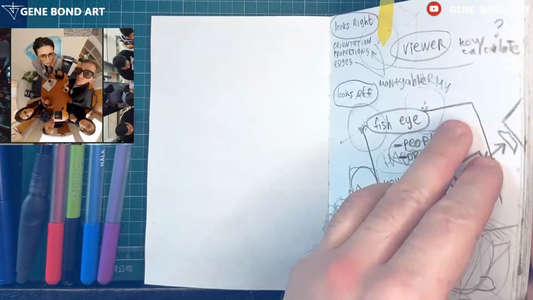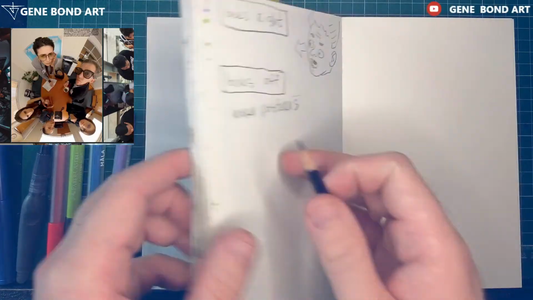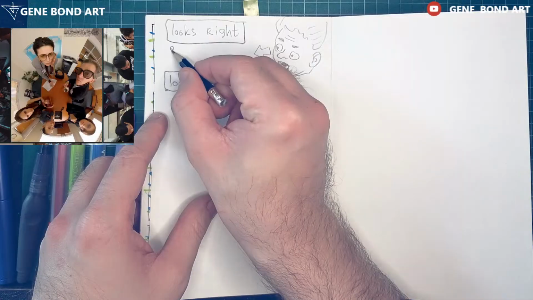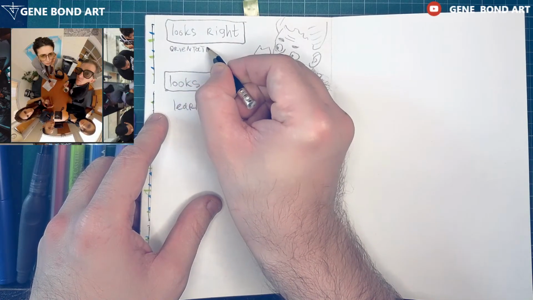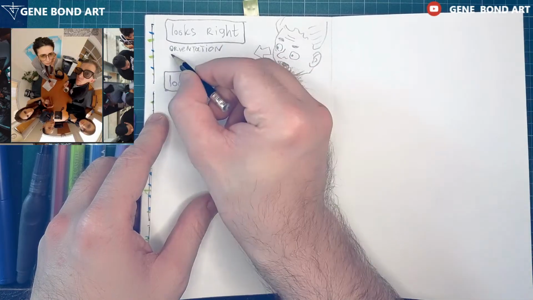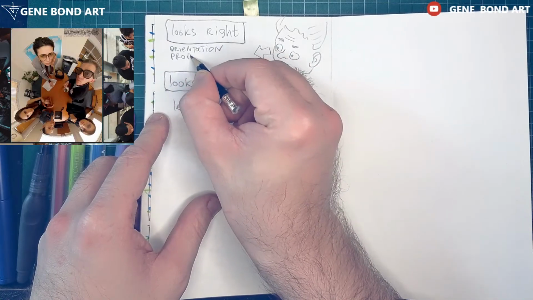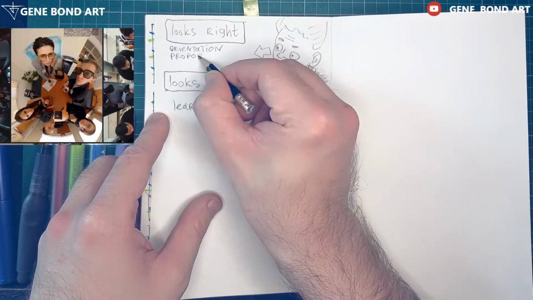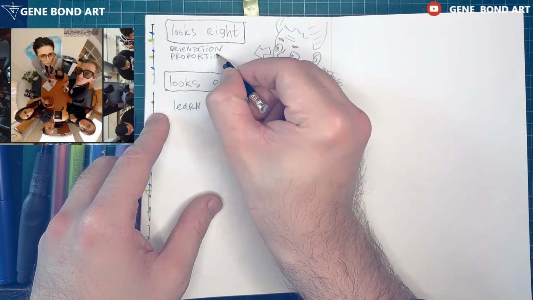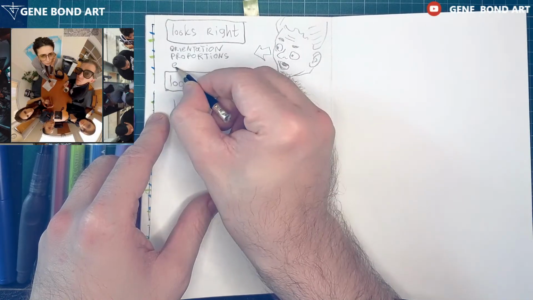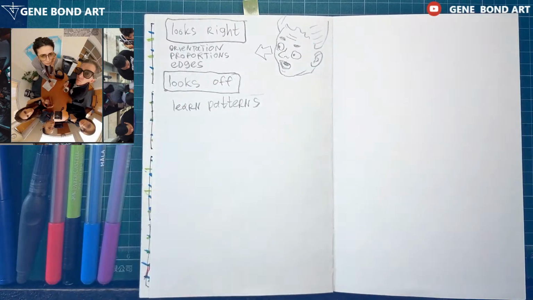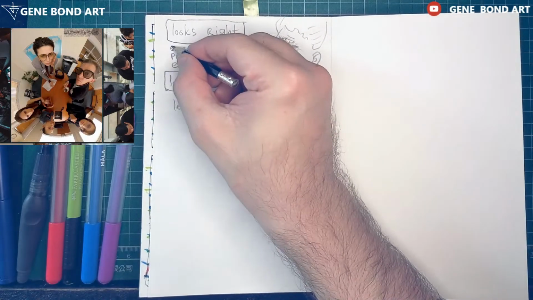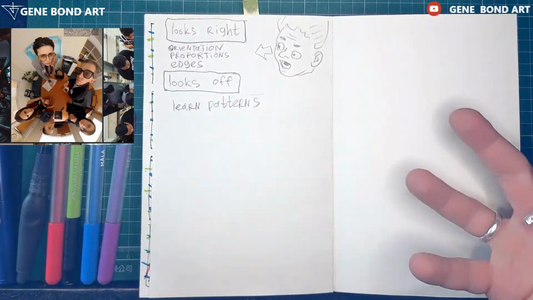So what are the components of an image? Let me write it. So the components of an image: first is orientation of objects, right?